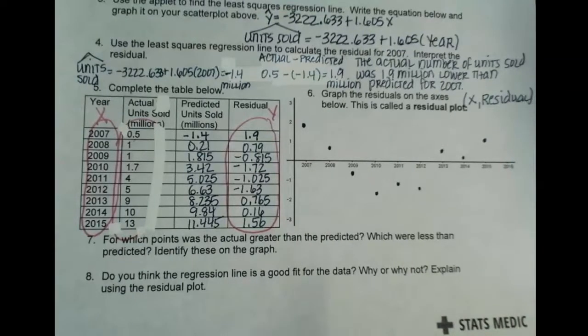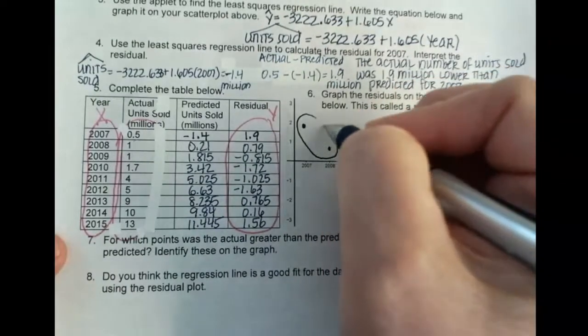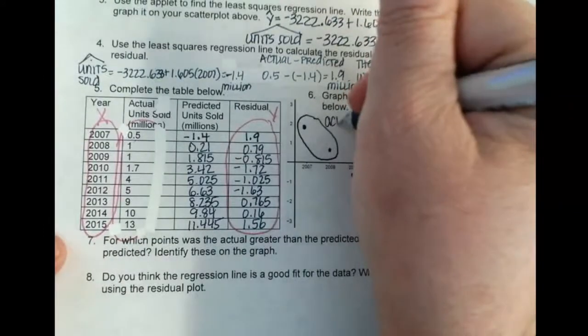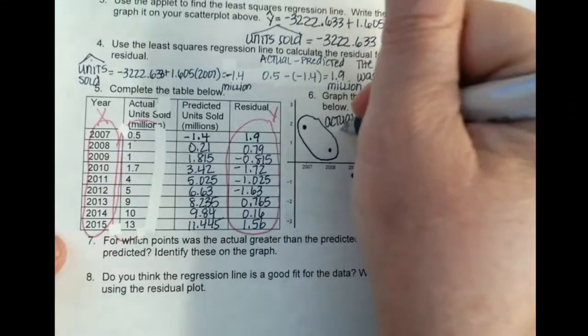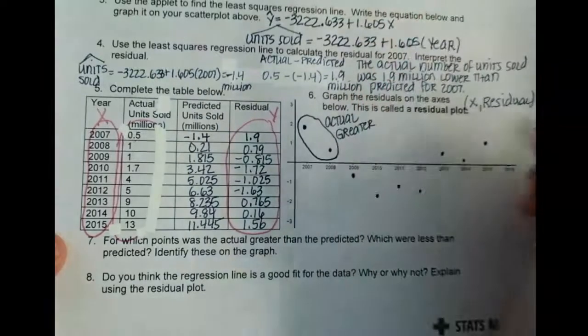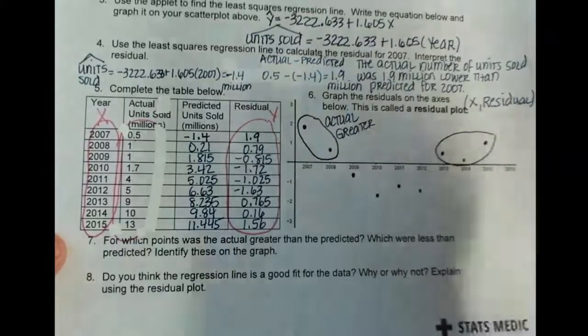Now question 7: for which points was the actual greater? The actual greater occurred right here. What really happened was greater than predicted. So this shows actual greater. And so does this one over here. So I'm going to kind of do them in groups because they were separated.